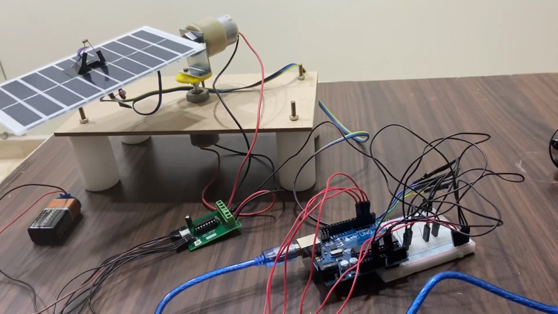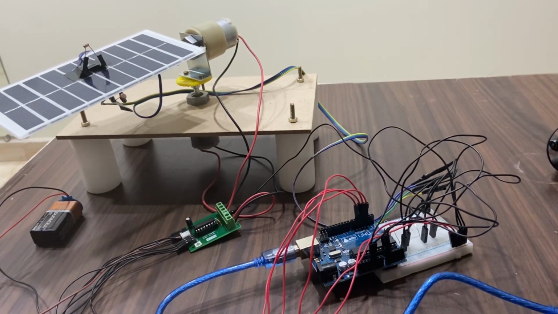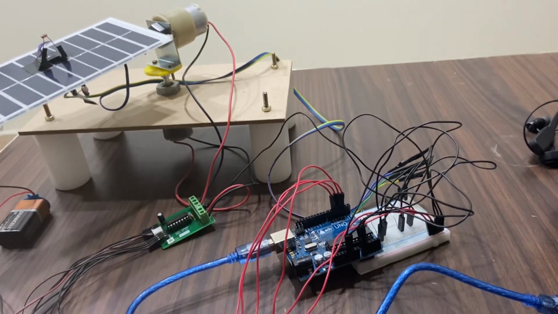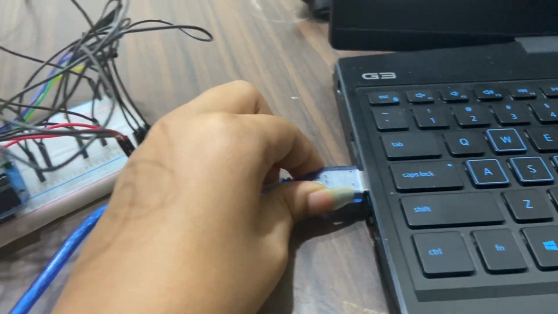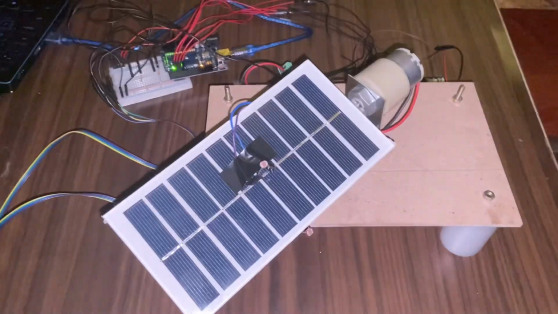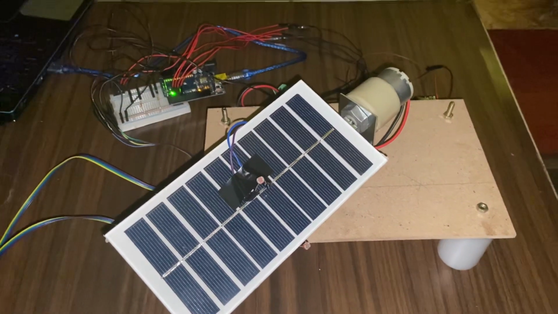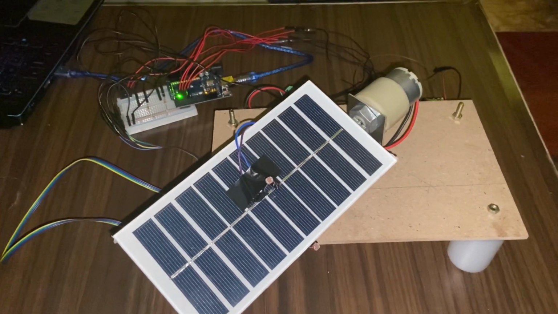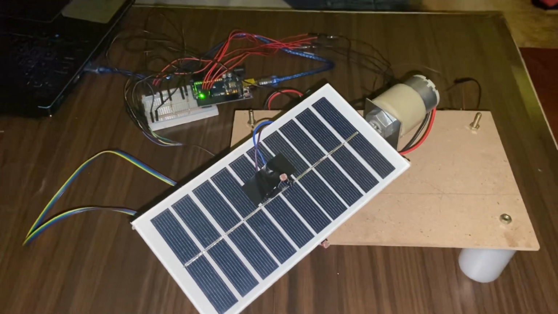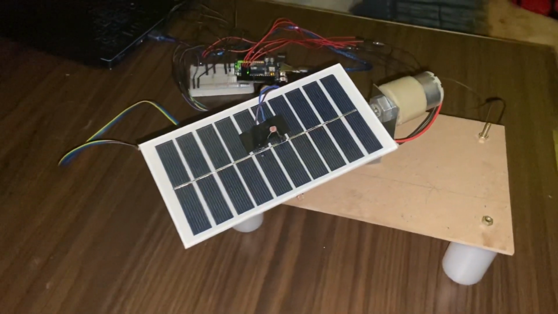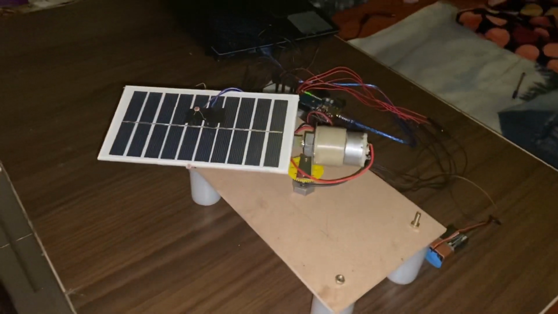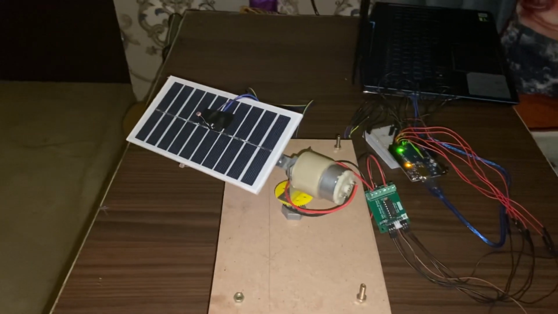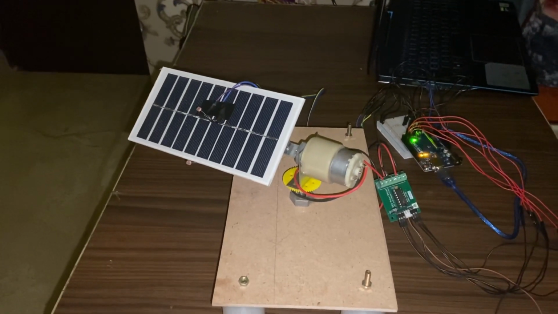onto it. Now that you all are aware of the working of the solar tracker, let's now power up the Arduino board and check the results. For the better demonstration of this project, I have dimmed the lights of my room a bit and I'm using the flashlight of my phone as the light source. Now let's see how the solar tracker is working. I'll slightly move the direction of my flashlight, and as we can see, the solar tracker's orientation is changing.